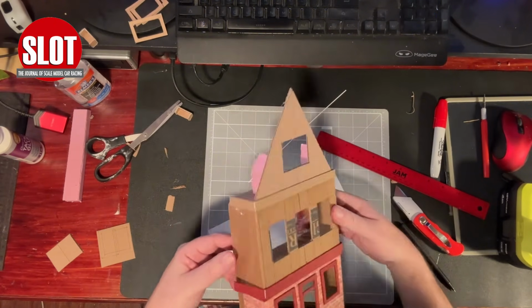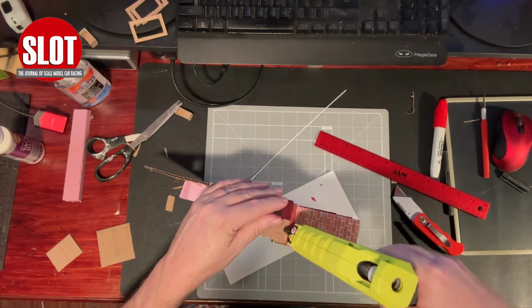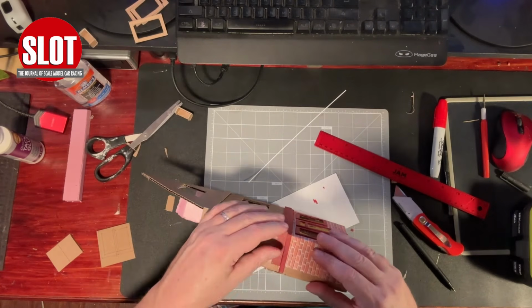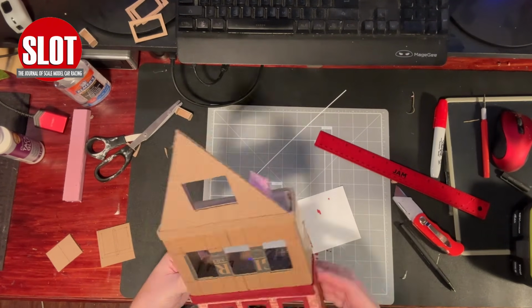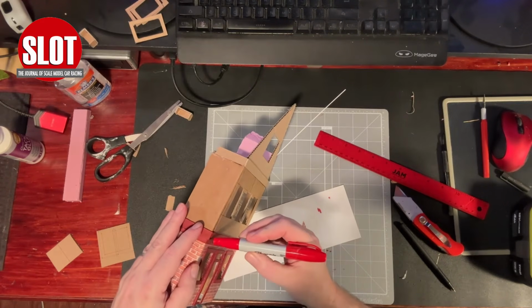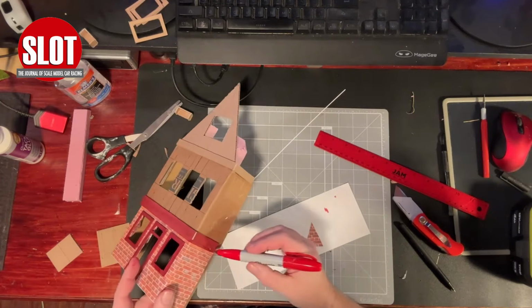In most construction projects like this, I really prefer to use the hot glue when I can. It just makes it a lot faster to work. Dries right away and just helps me get the job completed a lot faster.